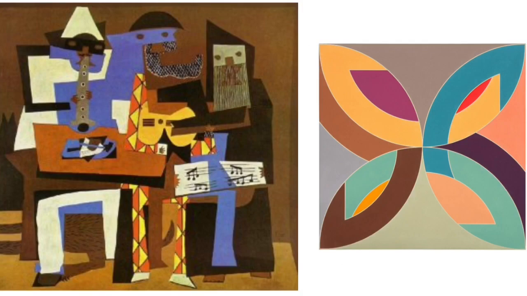Shapes help artists create more complexity in their drawings and paintings. They can also help them balance out their compositions.